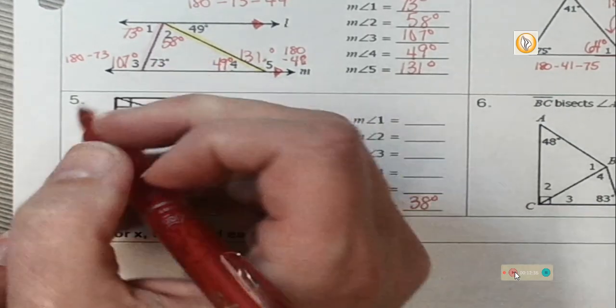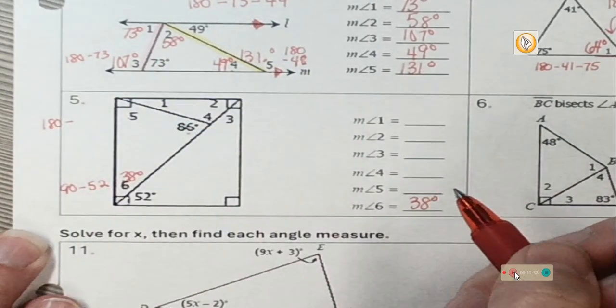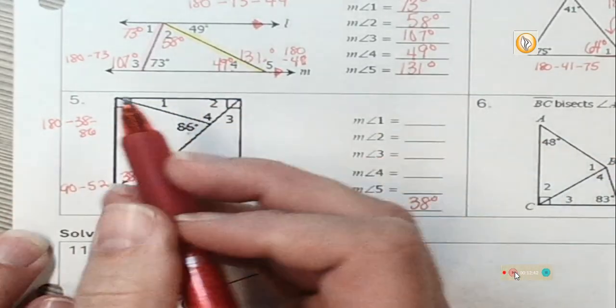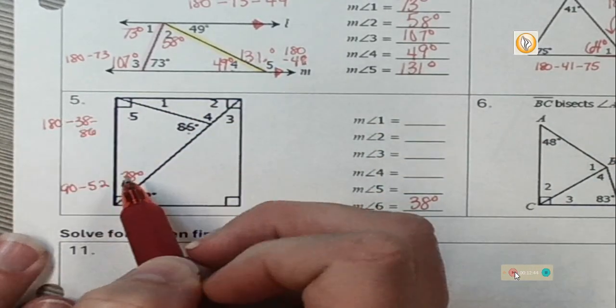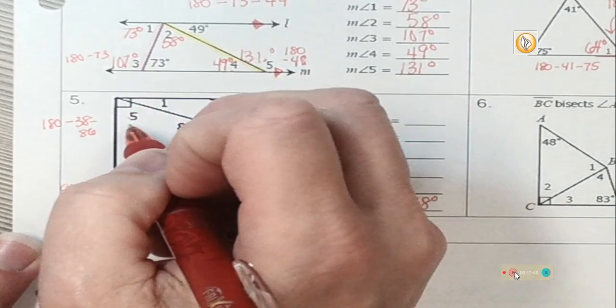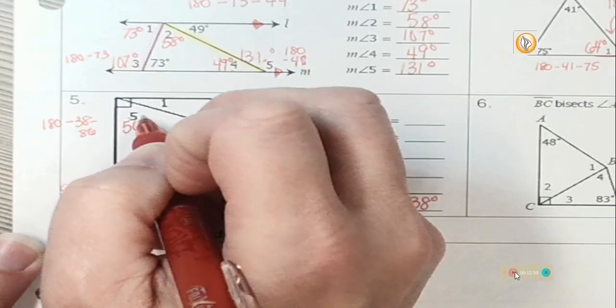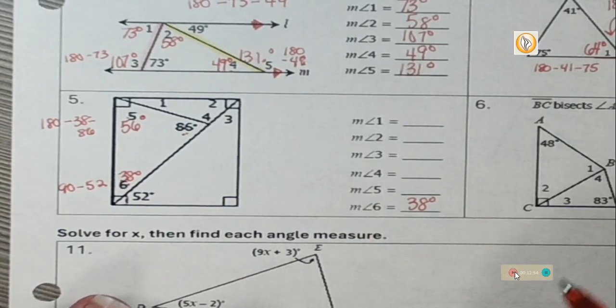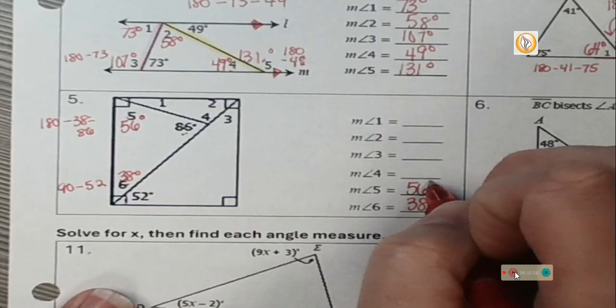How will I find angle 5? 180 minus the 38 minus the 86, what does that give us? I had 56 degrees, but I'm relying on y'all to double check me because y'all are the first ones to see my answer key here.